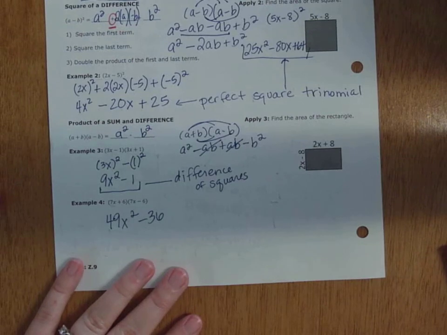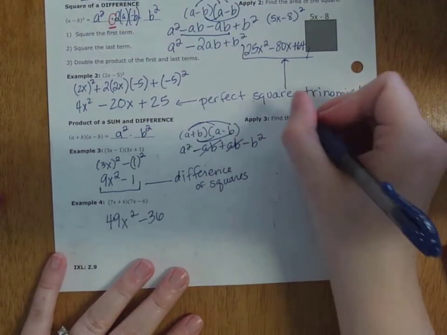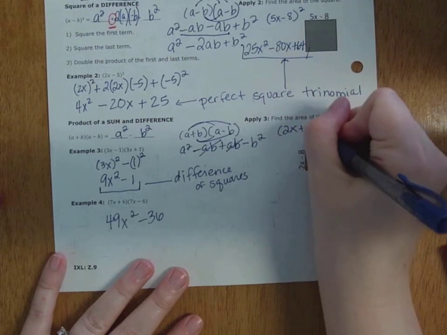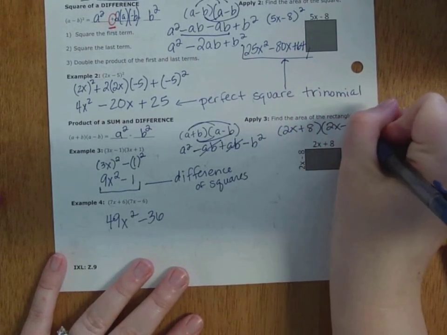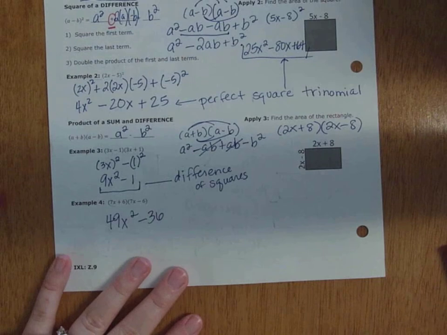How do I find the area of a rectangle? Base times height. So if I have 2x plus 8 times 2x minus 8, if I find the area, what will it be?